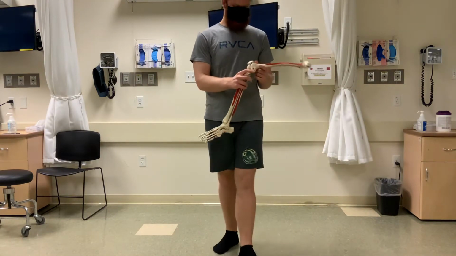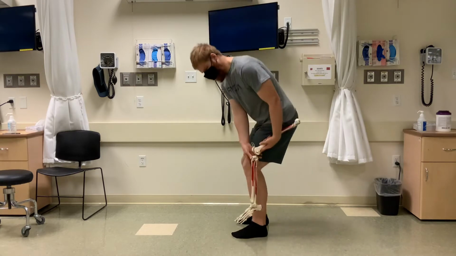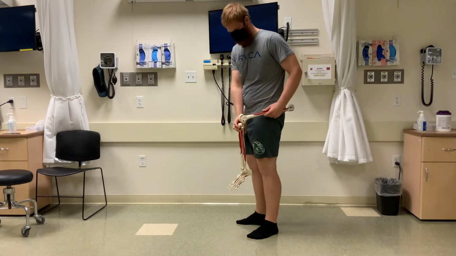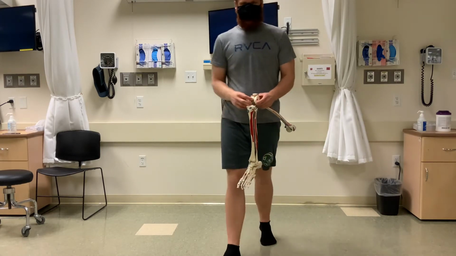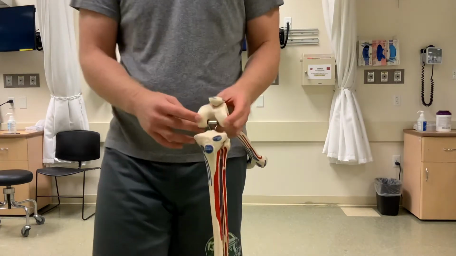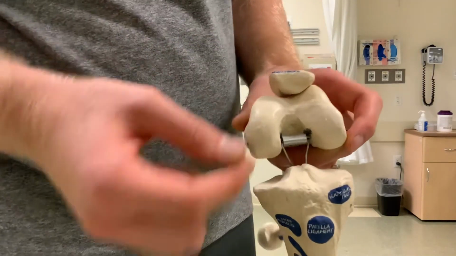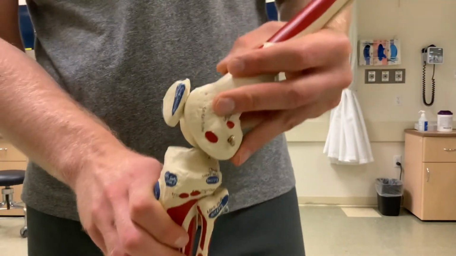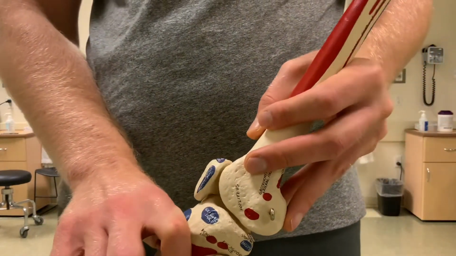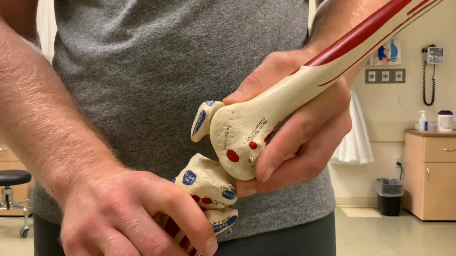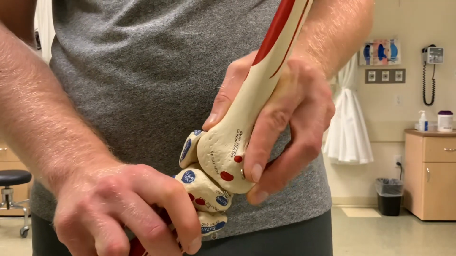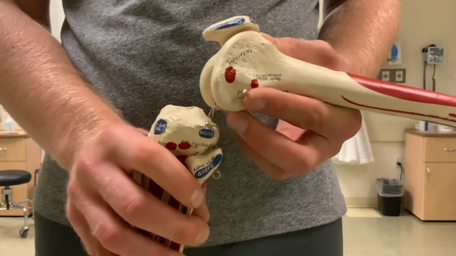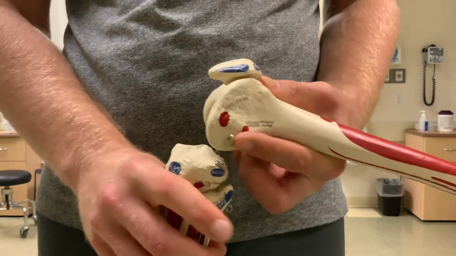Now with a closed chain, say if I was going to do a squat, or if I was going to be walking or something like that, which is going to be most of our movements, we are going to instead look at the femur. So the femur, you can see it has two large convexities. So if I do an extension of the knee joint, we are going to get an anterior roll with a posterior glide. And then if I do flexion, we are going to have a posterior roll with an anterior glide moving forward.